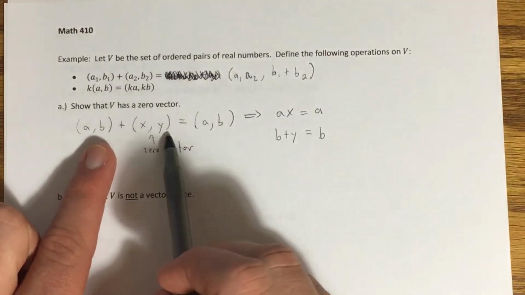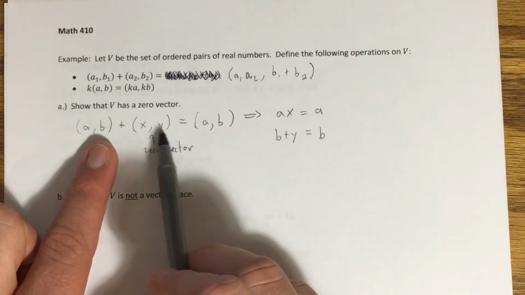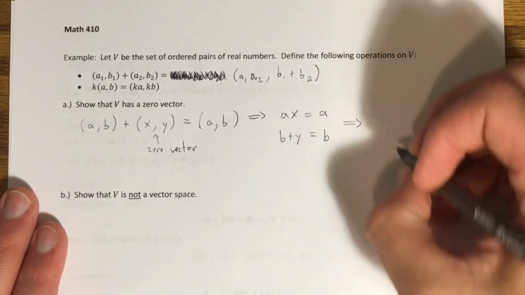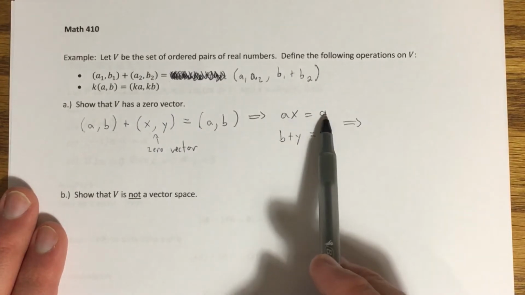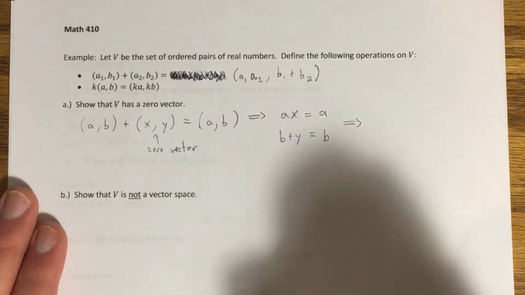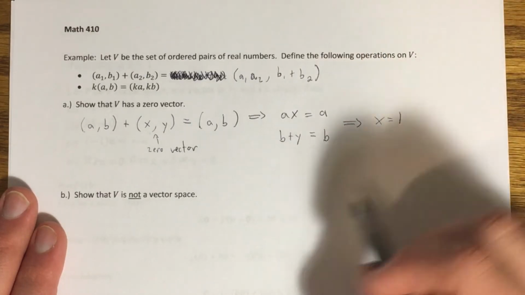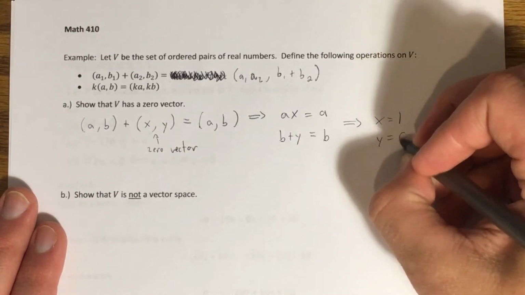Okay, because that's how we define addition for the second component. You just add those, but you multiply these. All right. Now, if we want this to be true, I can see then x would have to equal 1. And if this is going to be true, I can see that y would have to equal 0.